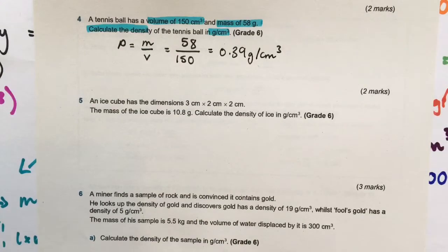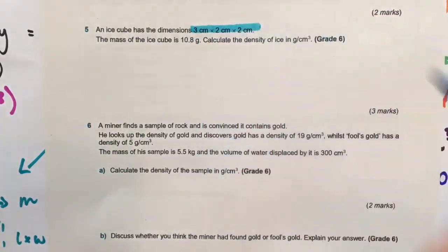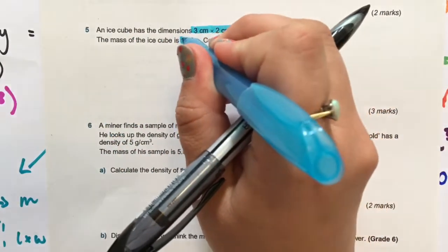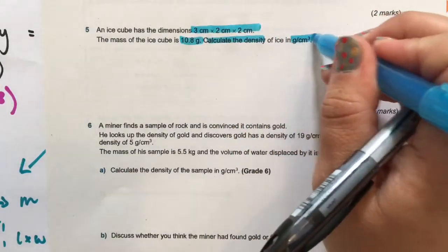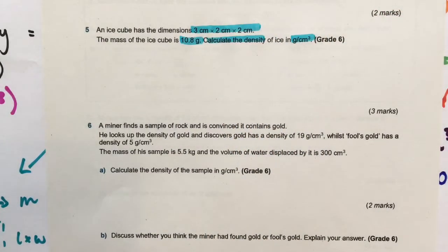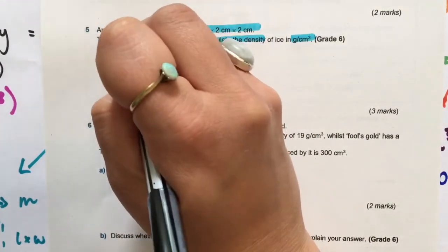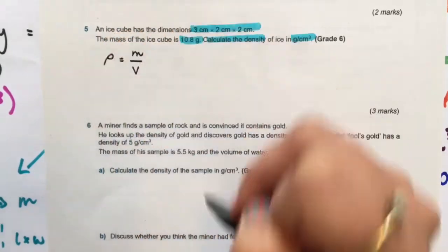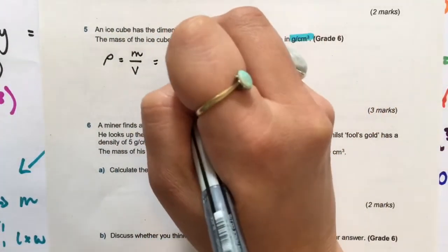Okay. An ice cube has the dimensions 3 centimetres by 2 centimetres by 2 centimetres. The mass of the ice cube is 10.8 grams. Calculate the density of the ice in grams per centimetre cubed. So let's write out the equation. Density is equal to mass over volume. So the mass is 10.8 grams.